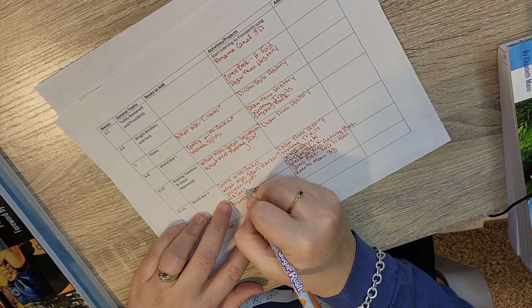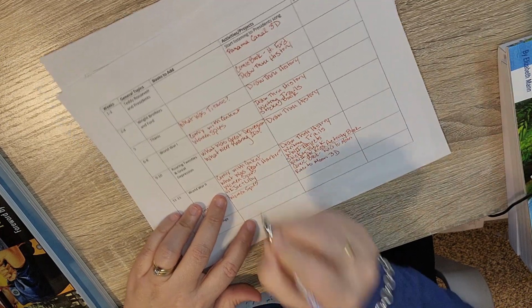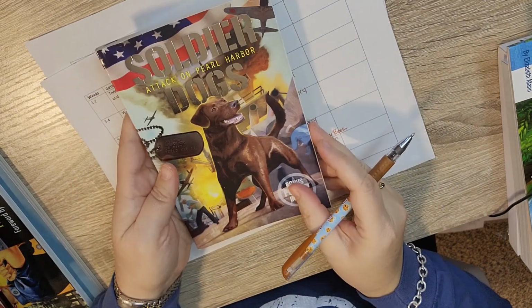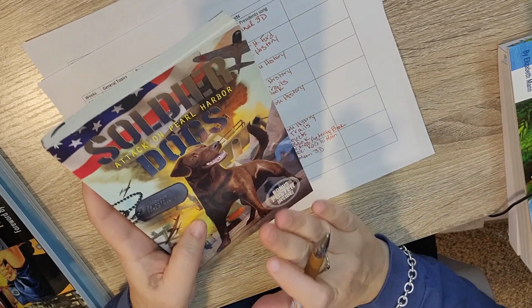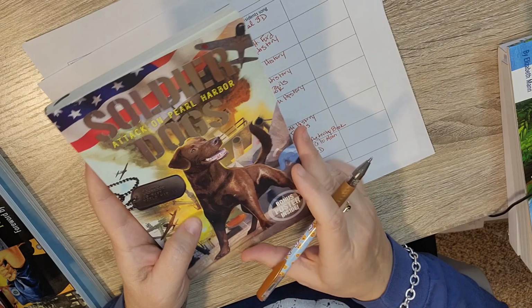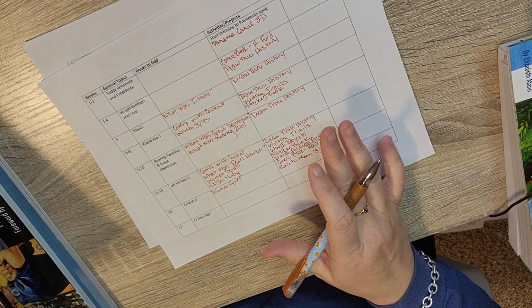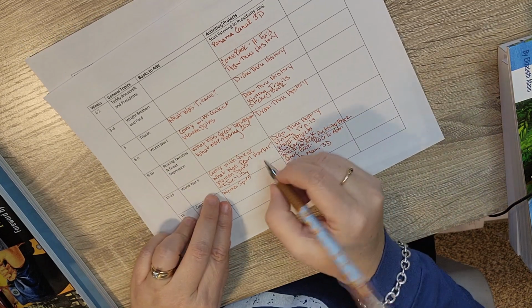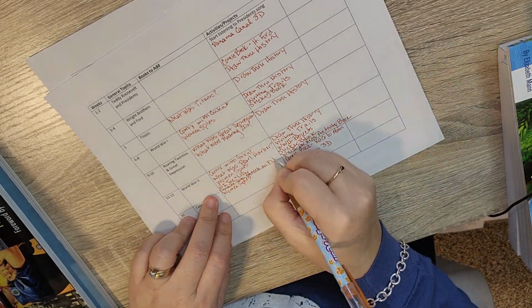I have Soldier Dogs: Attack on Pearl Harbor. My daughter likes any of these that are animal related. So we have this one, and then she also really enjoys the Ranger in Time books, which I think I may have some of those as well.